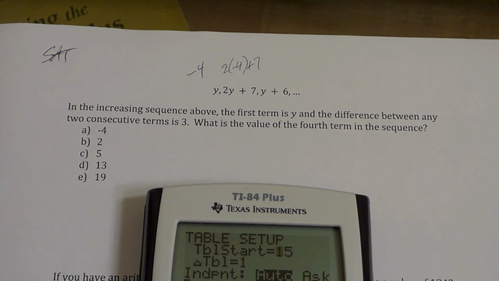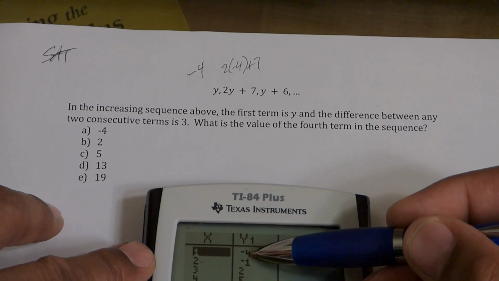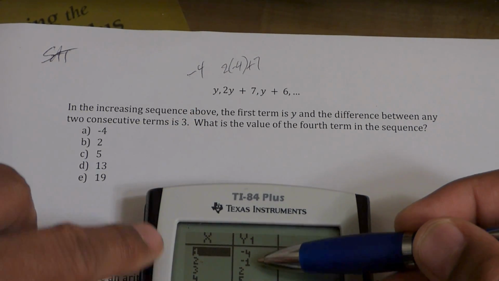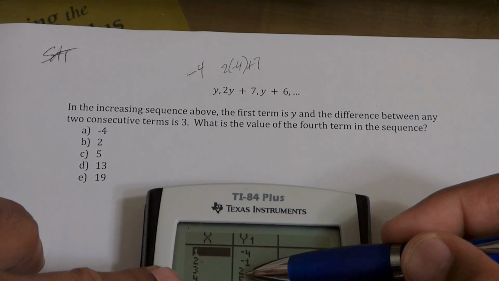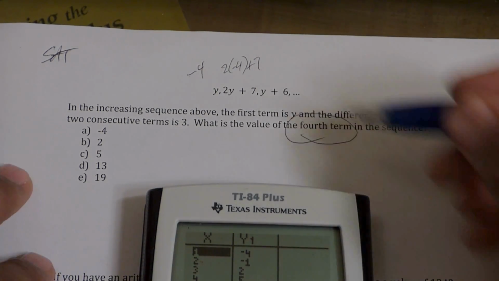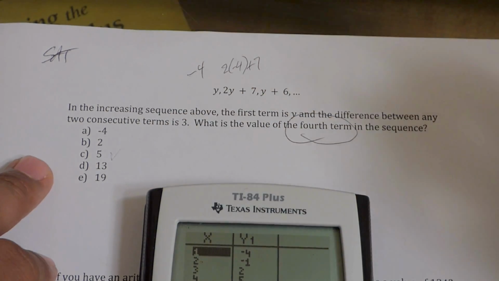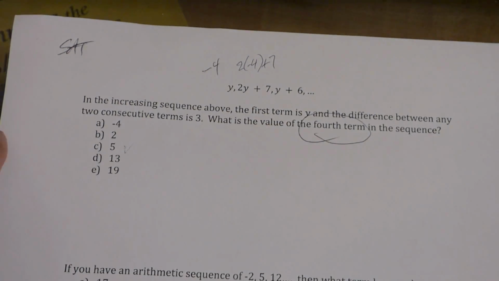So let's go here, start the table at 1, and look at it. It says here the very first term is -4, as we saw. The second term is -1, which we also saw. The third term is 2, and the fourth term is 5. We're looking for the fourth term in this problem, so the answer would be 5. Okay, that's for an arithmetic sequence that has a variable.